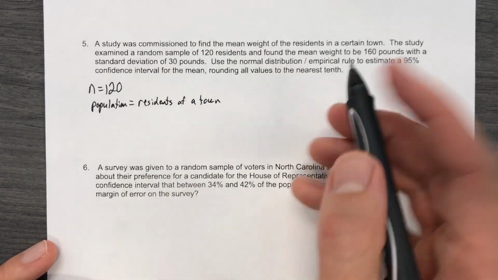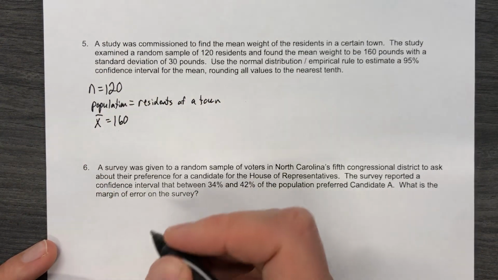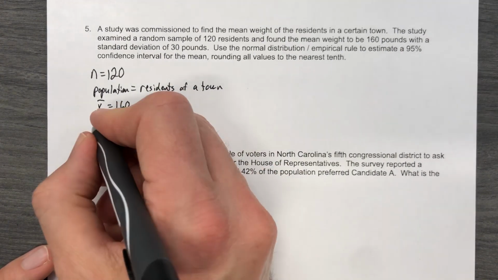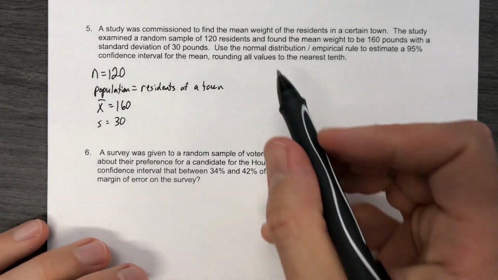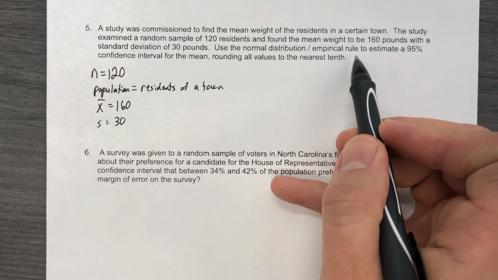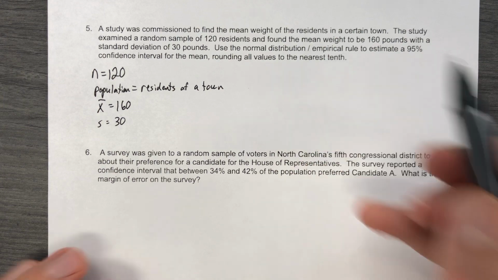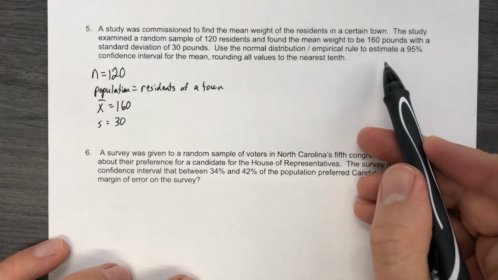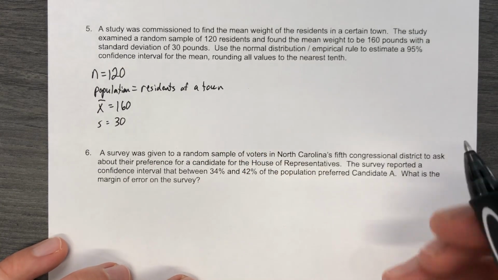Okay, found the mean weight, mean 160 pounds, with a standard deviation of 30 pounds, and use the normal distribution empirical rule. Sometimes it's worded like that. That's exactly what we're doing. I've not used the empirical rule phrasing yet, but it's exactly what we're doing, to estimate a 95% confidence interval for the mean, rounding all values to the nearest tenth.